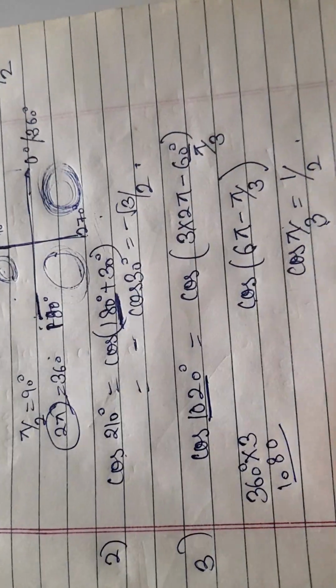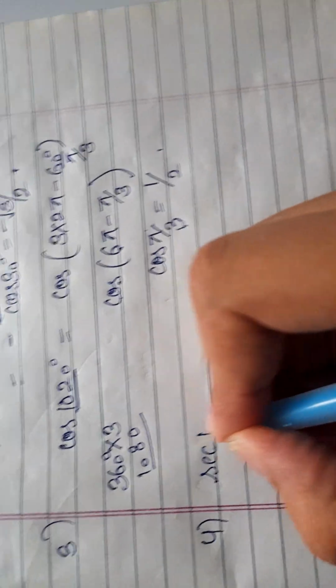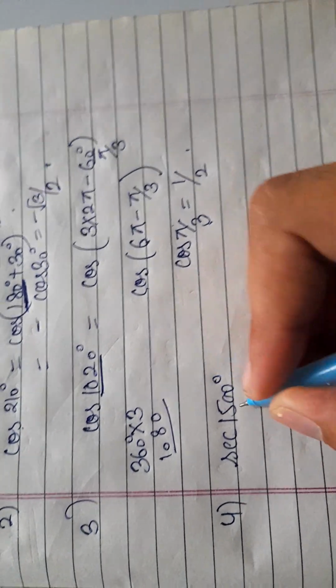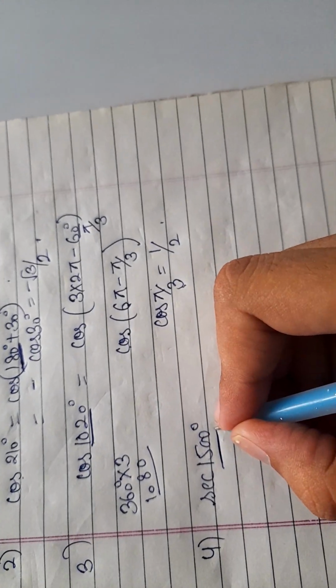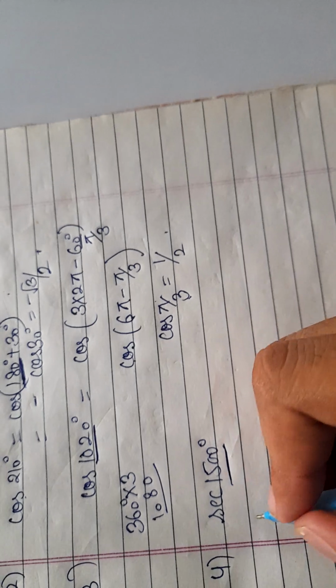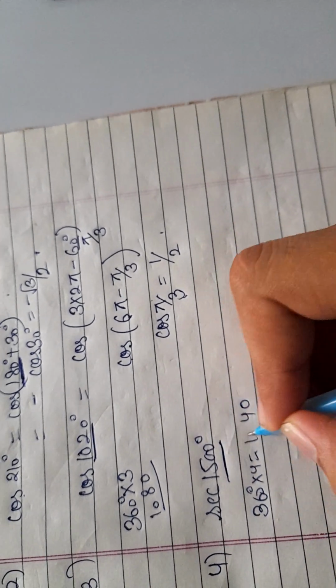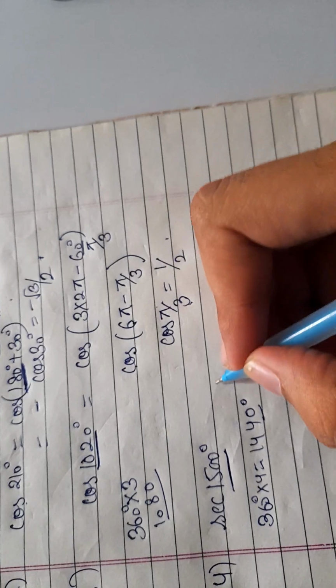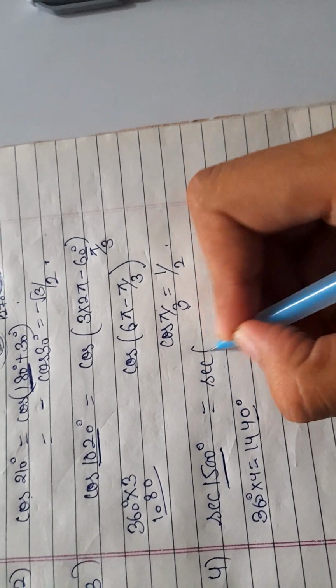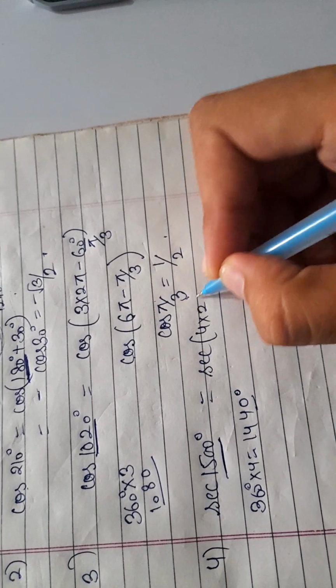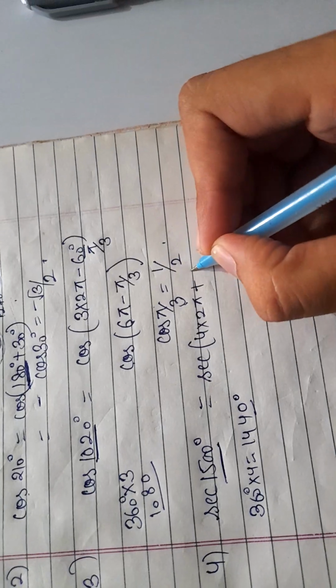Is this secant? This we can write as secant 360... this means secant 4 into 2 pi plus 60.